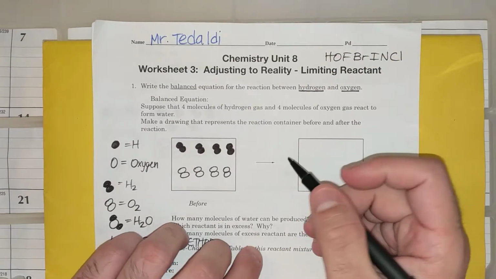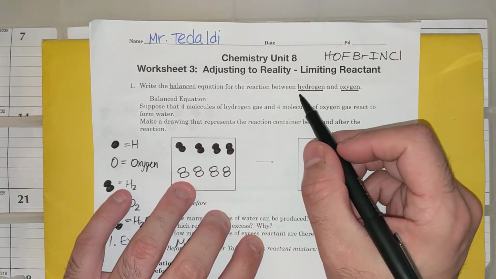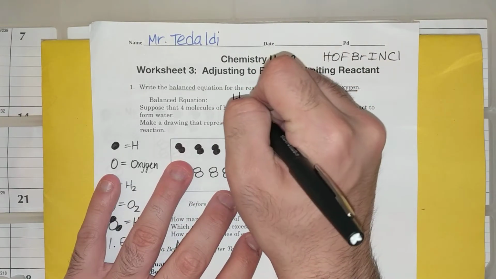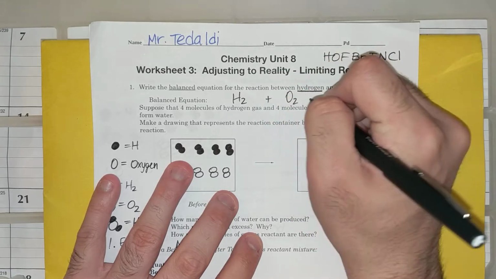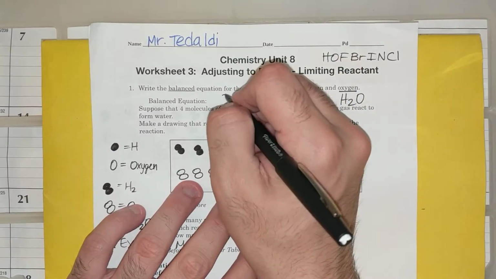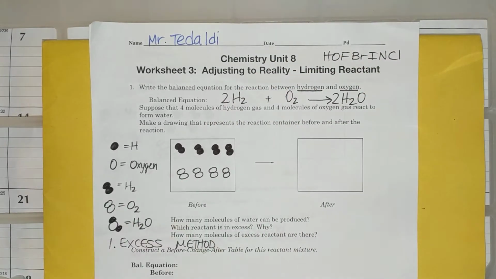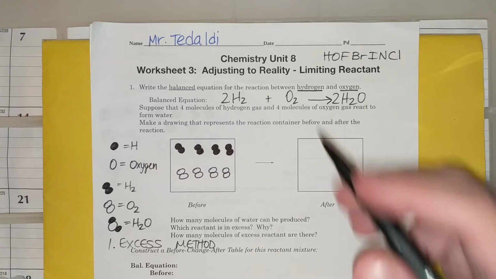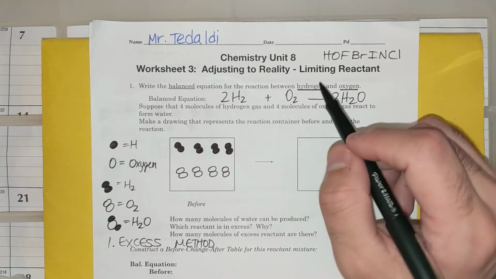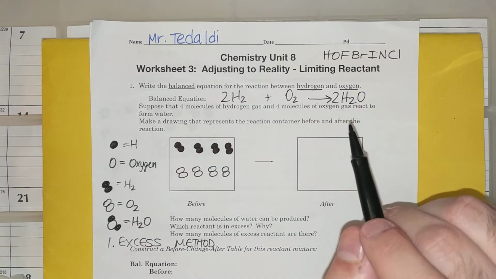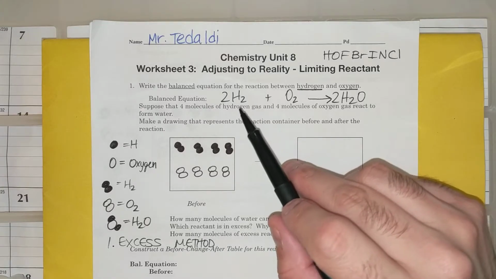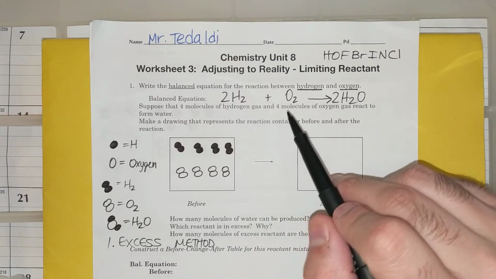So let's start with question 1. It says, write the balanced equation for the reaction between hydrogen and oxygen. Well, it forms water, so H2 plus O2 react to form H2O. If I want to balance this, it'll be 2H2 plus O2 yields 2H2O. The way that we read this is for every 2 moles of H2, I need 1 mole of O2 to make 2 moles of H2O completely. I could also read this as for every 2 molecules of H2, I need 1 molecule of O2 to make 2 H2O.